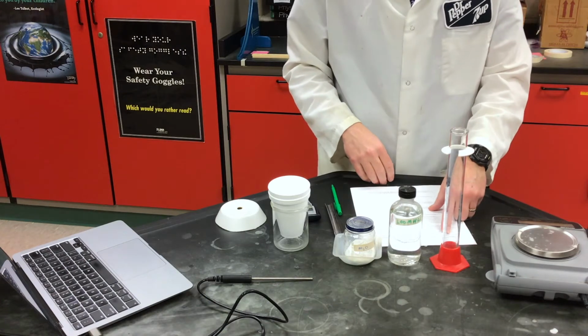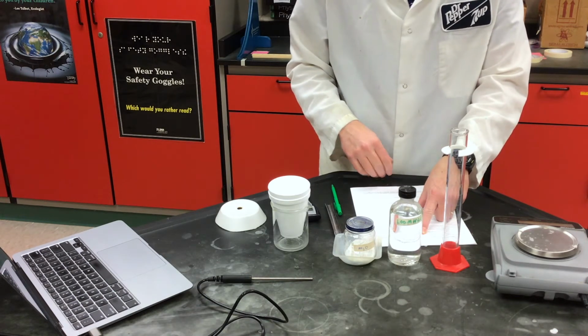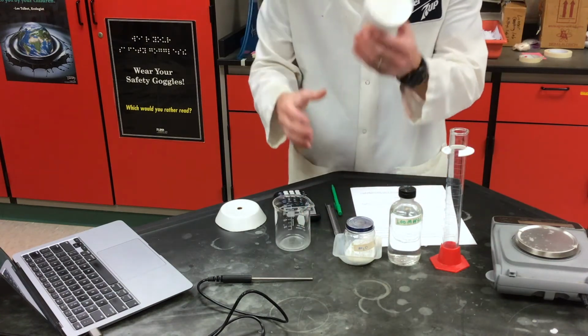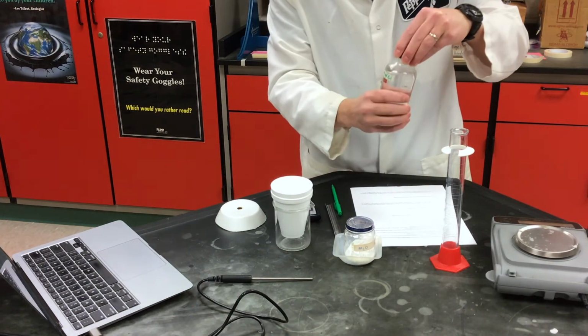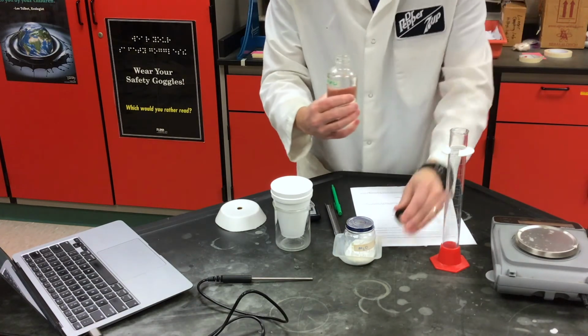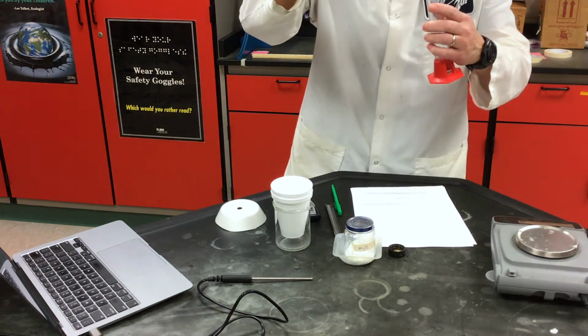It says transfer 50 milliliters of 1.00 molar hydrochloric acid to the calorimeter. Here's my calorimeter. Again, styrofoam cups, very insulated. I'm going to take my 1.00 molar hydrochloric acid. It says 50 milliliters, so I'm going to measure 50 milliliters.